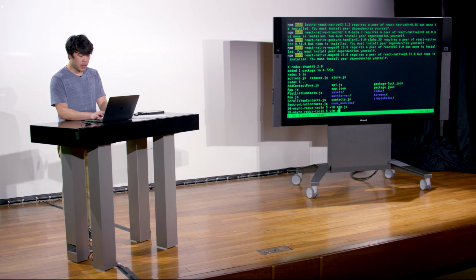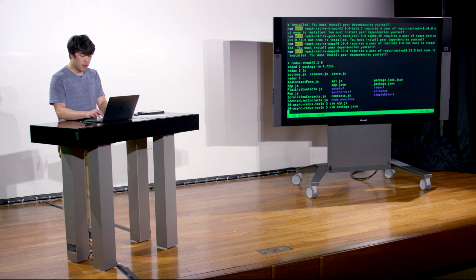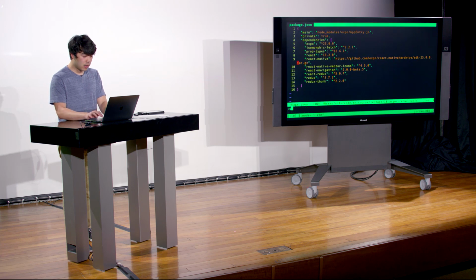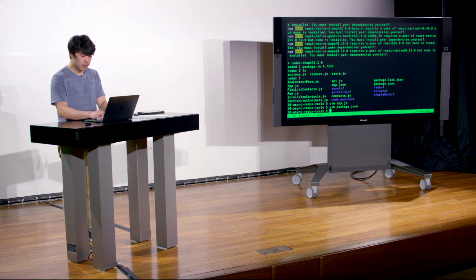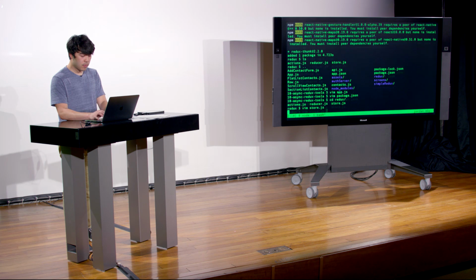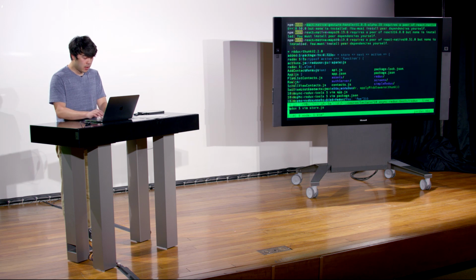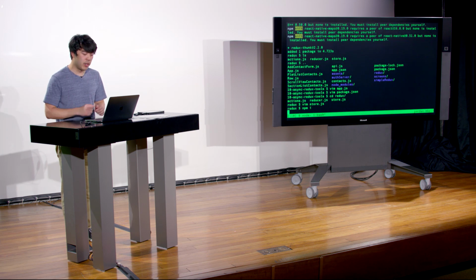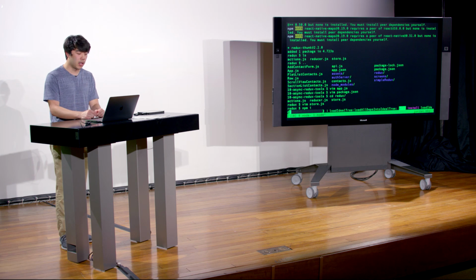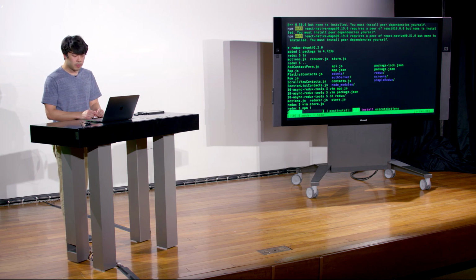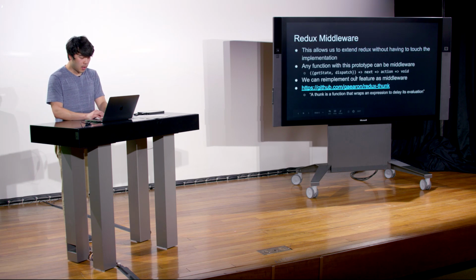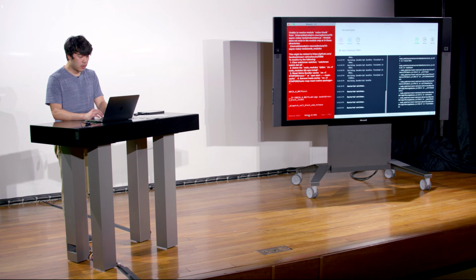So let me make sure I installed Redux Thunk correctly. There's Redux Thunk down there, and we import Redux Thunk there. So let me just reinstall our dependencies just to make sure everything is working as expected, and then go ahead and restart our application.